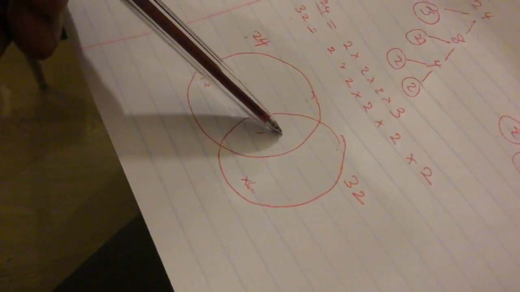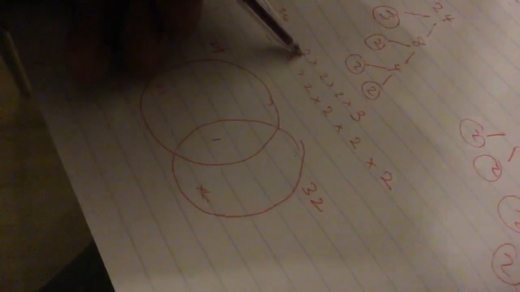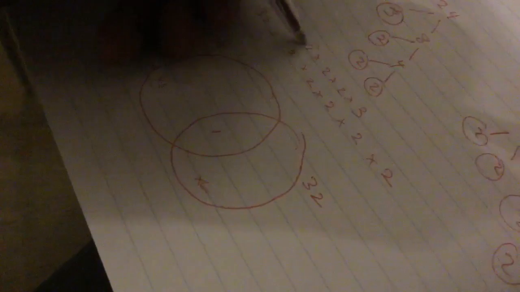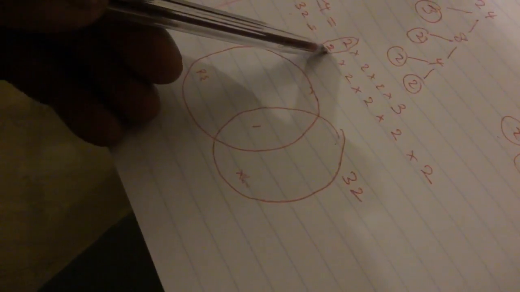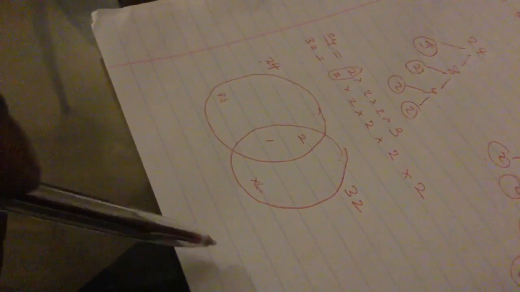So look, I can find a 2 here. It's got a corresponding pair here. I can put a ring around them. I can find a pair of 2s. I'll put the 2 in the middle because it belongs to both of them. What else can I find a pair for?